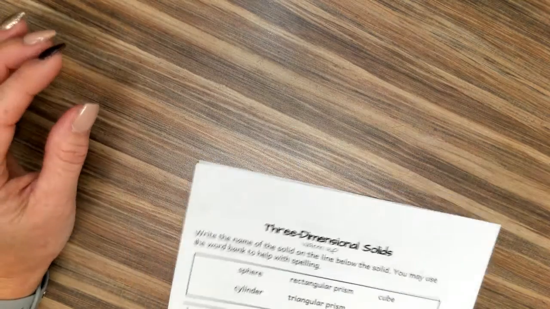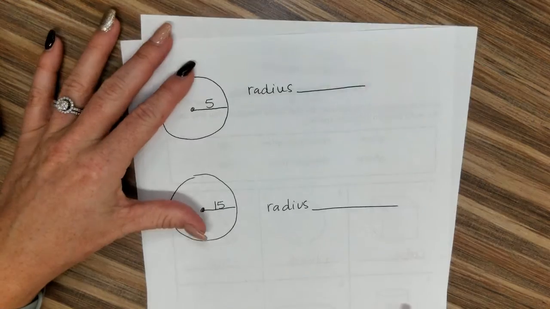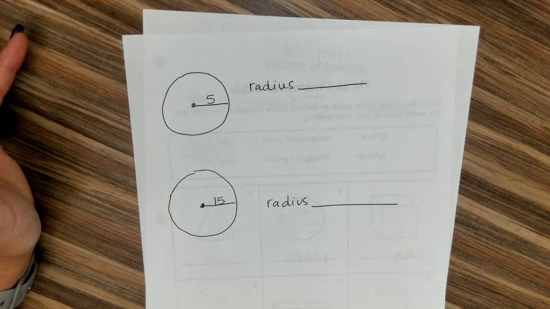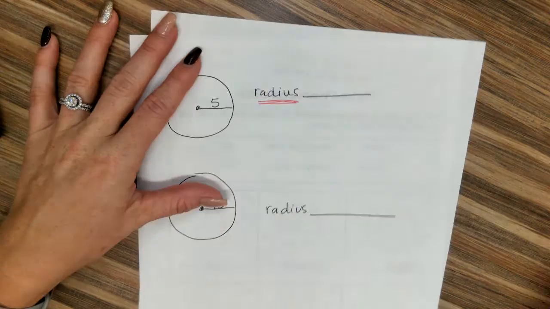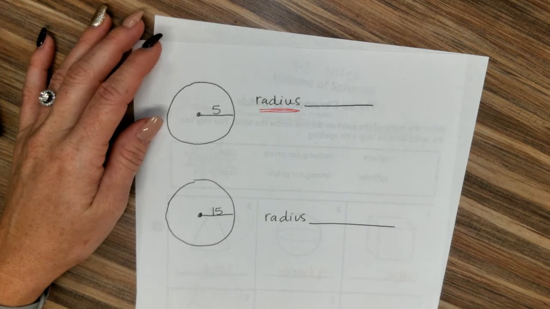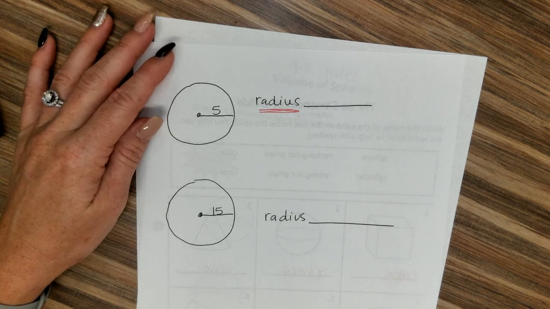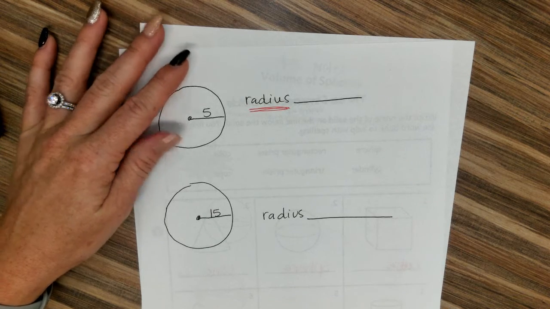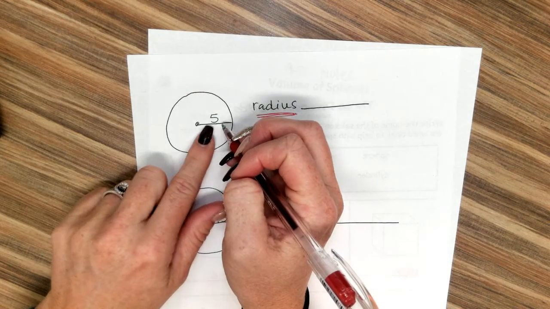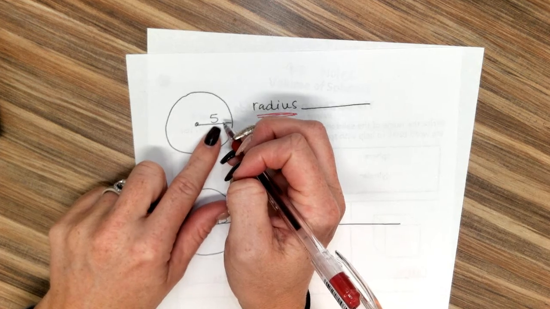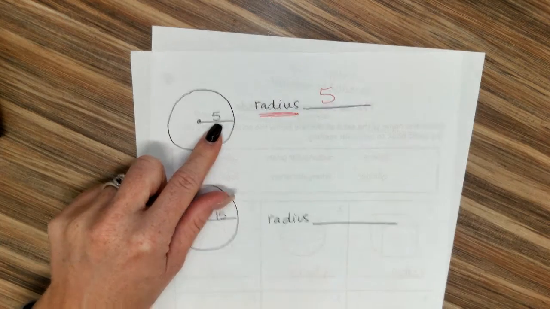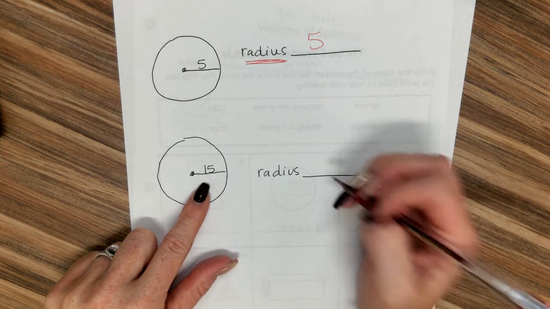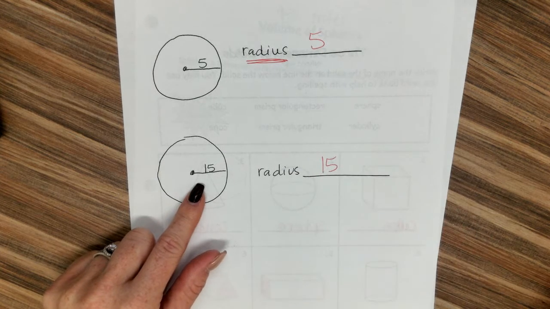Flip to the back. Again, I saw a lot of you finding the area, which is great. I'm glad y'all remembered, but did it ask for the area? All it asks for is the radius. And a radius goes halfway through a circle. So did they give me the radius? Yes. What is the radius? All right, how about on this one? I totally meant to put that all the way across.